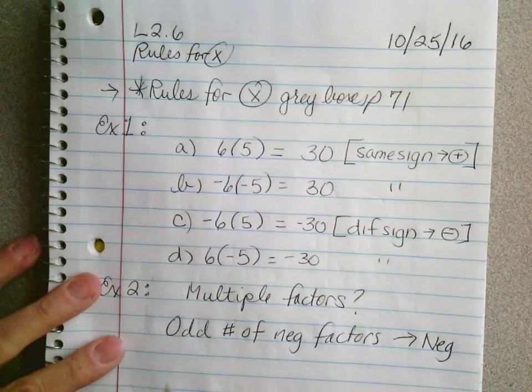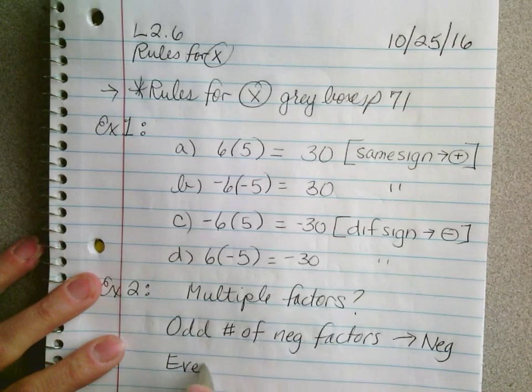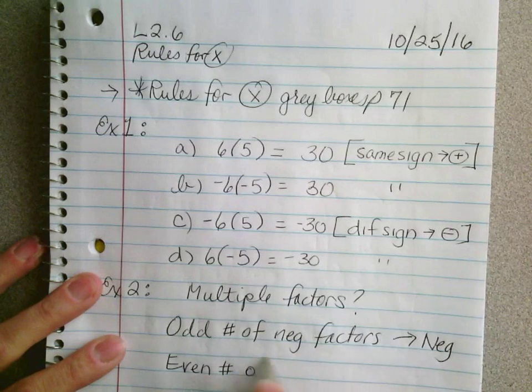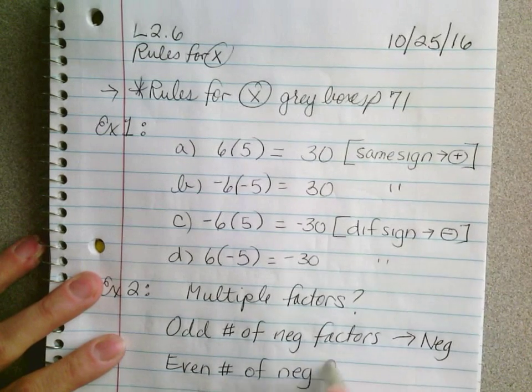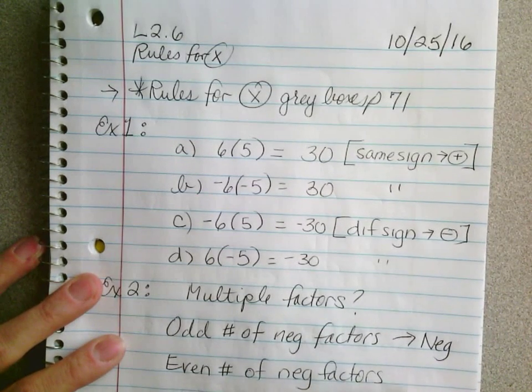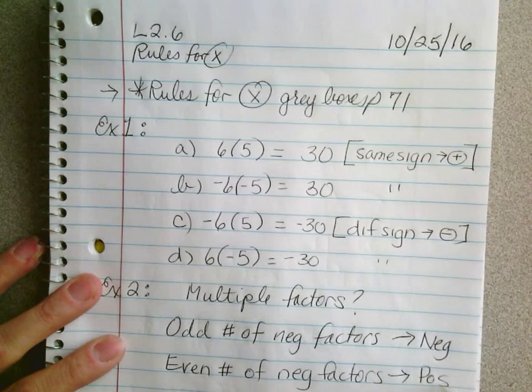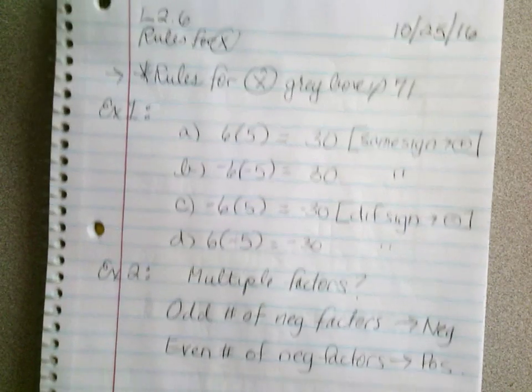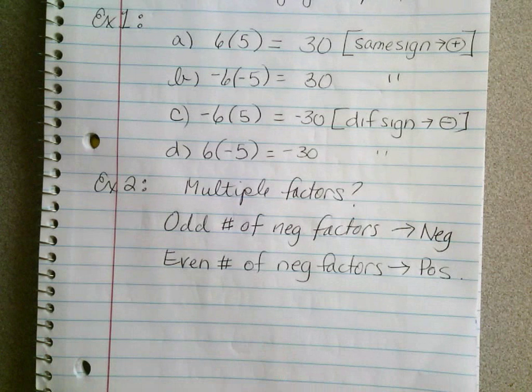Even number of negative factors, the result is positive. Okay? Odd number, negative. Even number, positive.